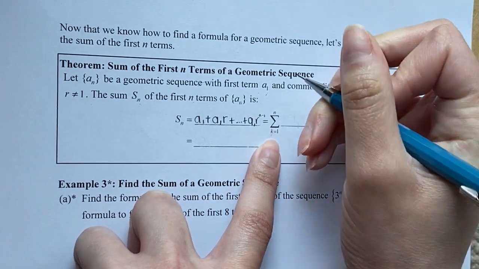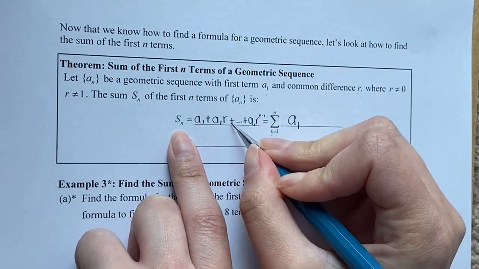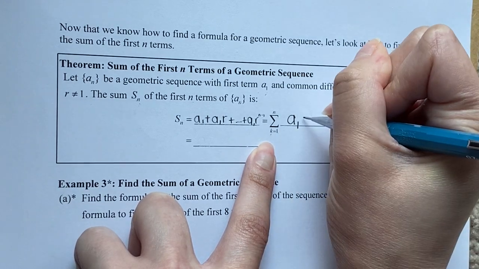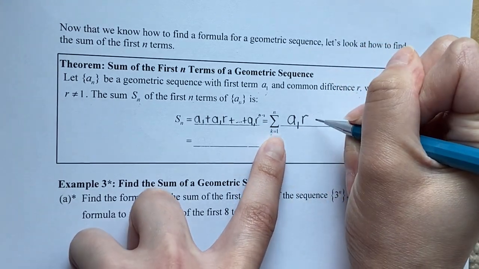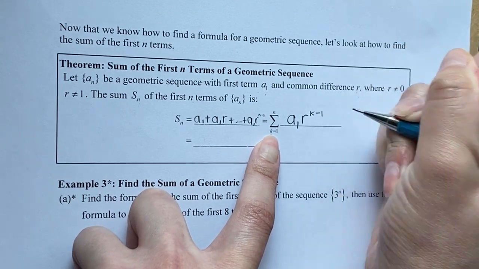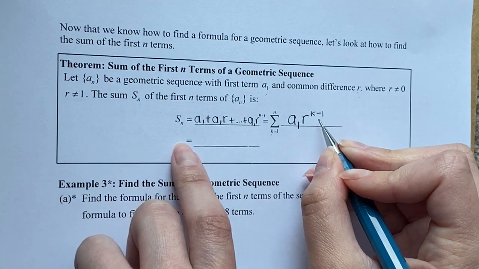My index is k. So it's going to be A sub 1, because that appears in every single term. It starts at 1, it ends at n. So you have that it's going to be R. Since you are using k as your sub-index, k is going to appear here minus 1, because the formula is n minus 1. So you just change n to k.